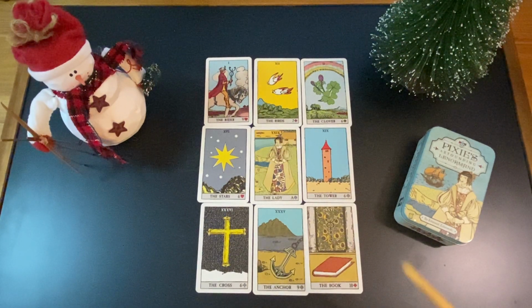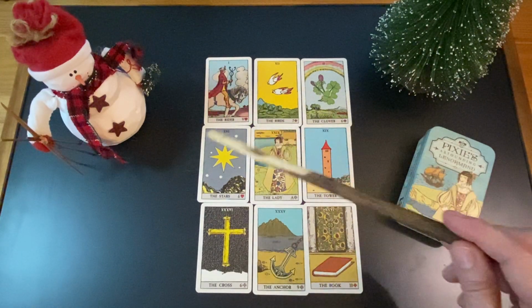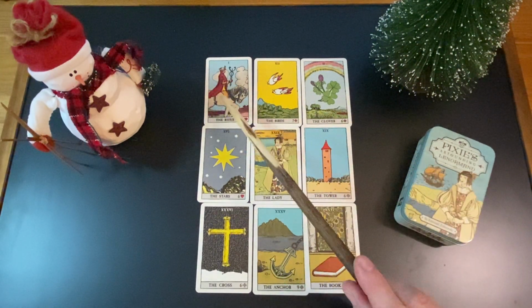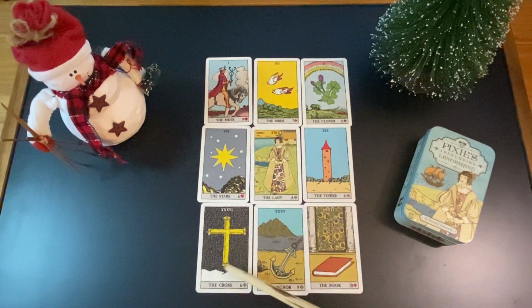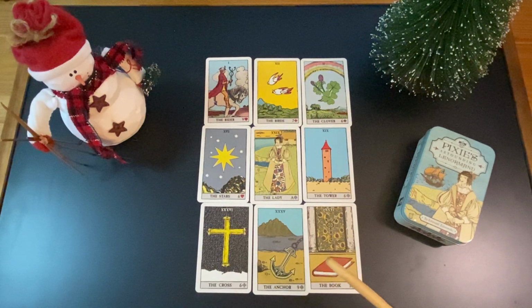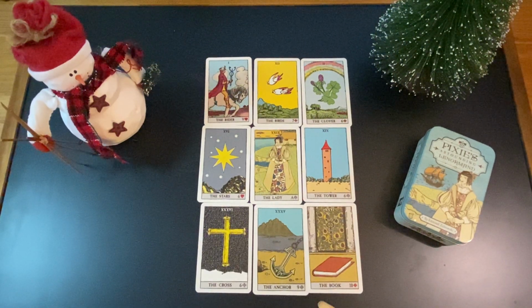Now, mirroring is where you pair cards on opposite ends of a tableau, right? So you'd be mirroring the rider and the clover. You can mirror the rider and the cross. You can mirror the rider in the book. And you won't see me mirroring today because it's just something I don't really do. And it's a perfectly valid technique. It's just not one I use. So, but if you are in the habit of doing it, go ahead. All right.